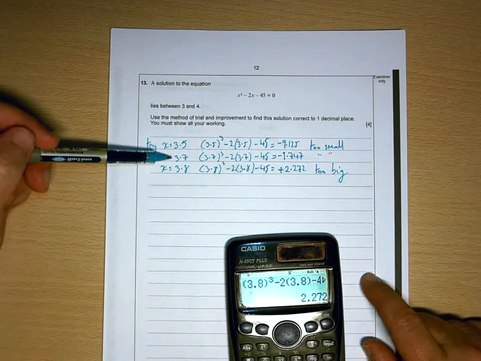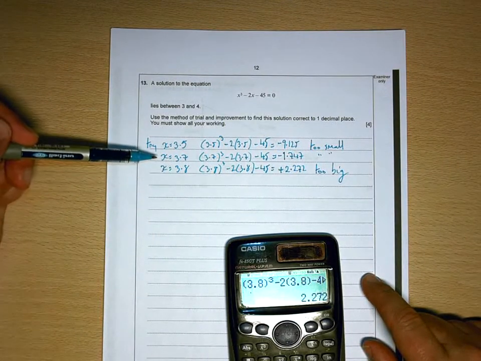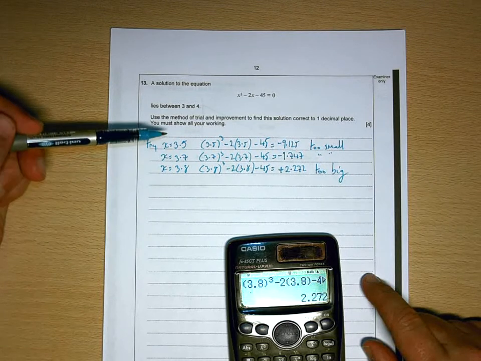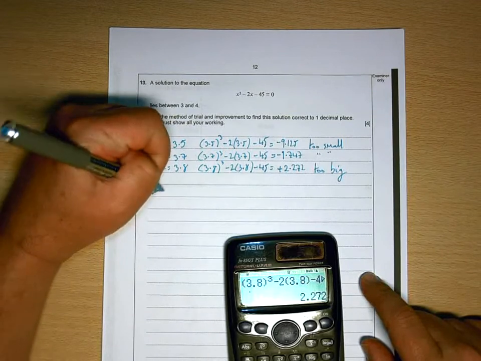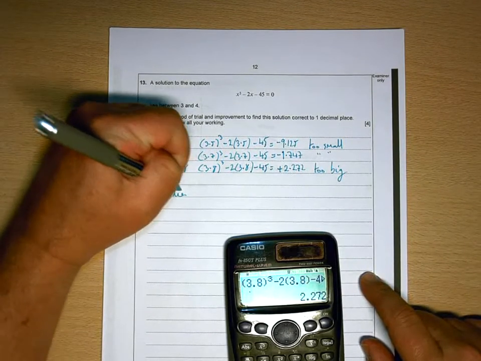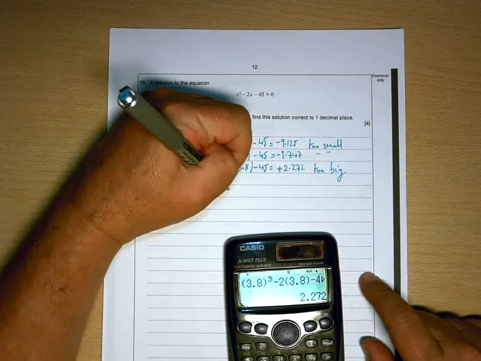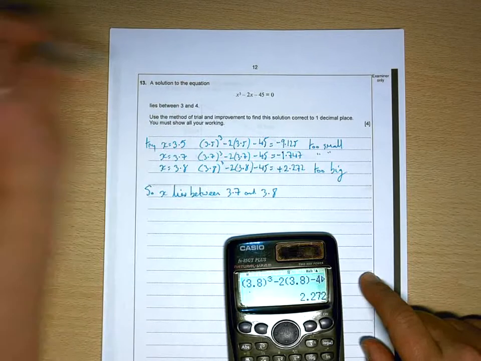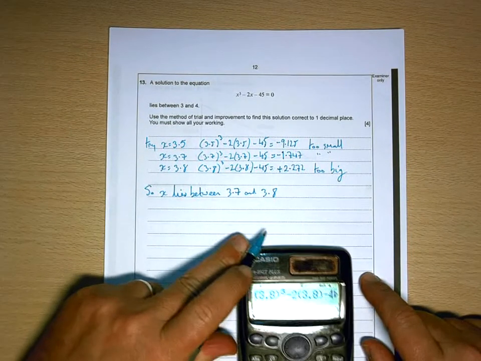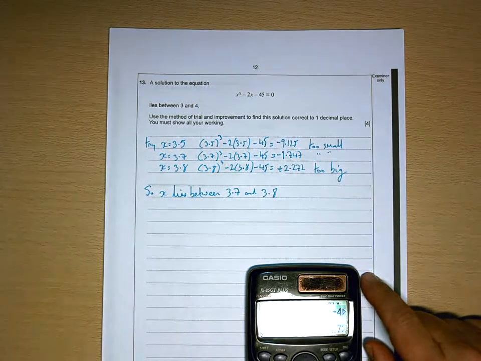So we know that 3.7 is too small, 3.8 is too big. So we've got it between two consecutive 1 decimal place numbers. So one of those is my answer, correct to 1 decimal place.